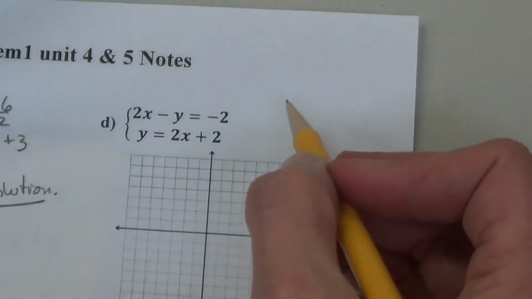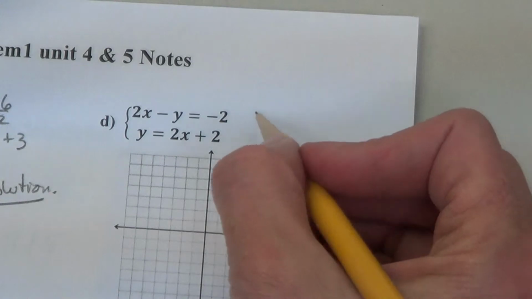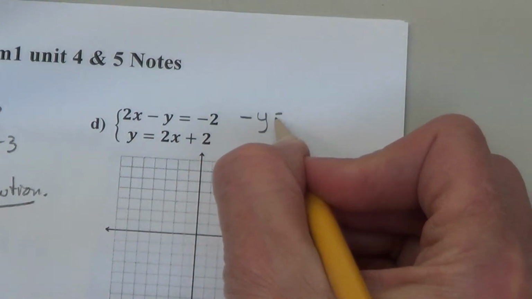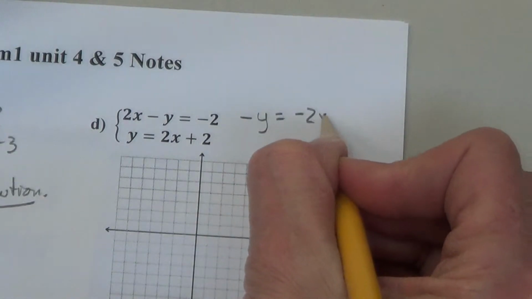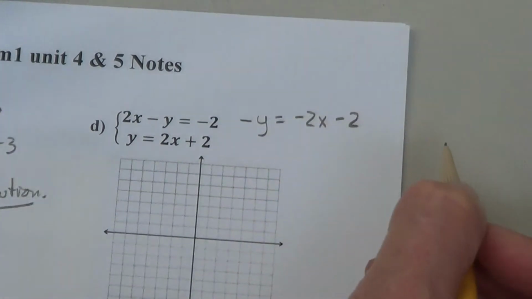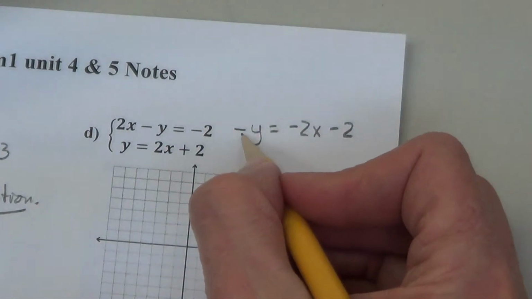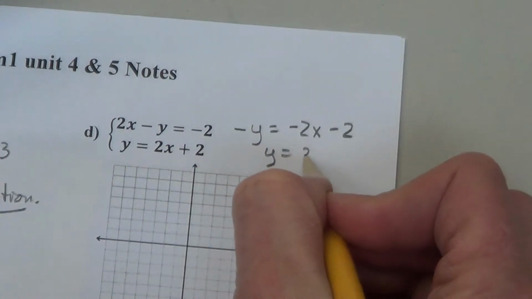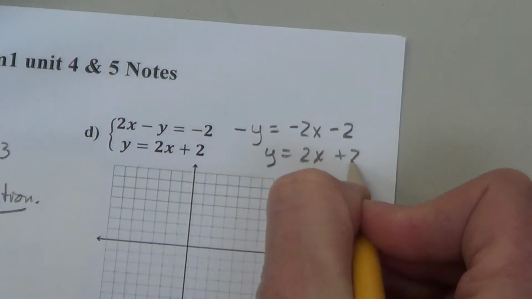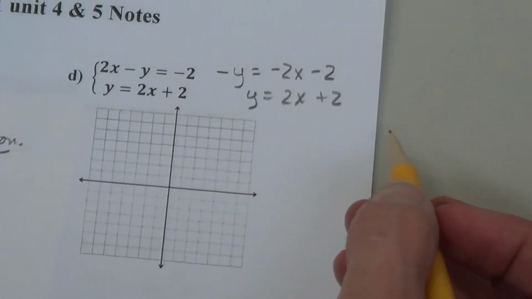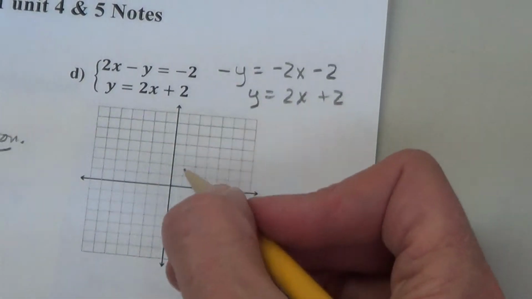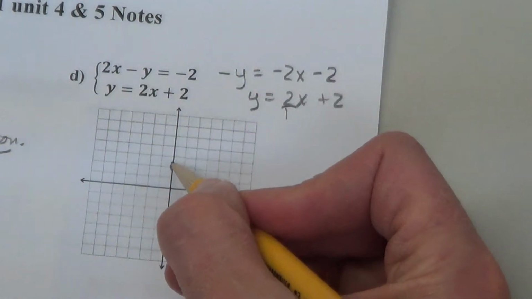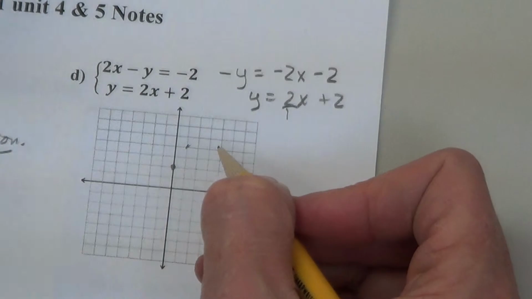Okay, on this line, we get the y by itself. We'll subtract 2x from each side. So we have -y equals -2x minus 2. Now we divide or multiply by a negative to get the y by itself, so y equals 2x plus 2. Now we graph that. The y-intercept is +2, and the slope is 2 over 1. So from that point we rise 2 and run 1 to the right because it's positive.